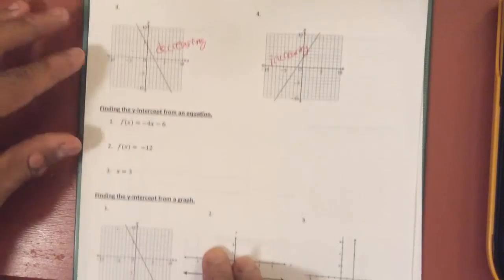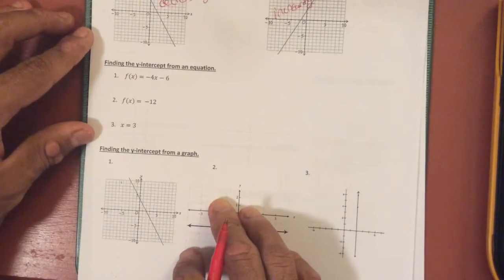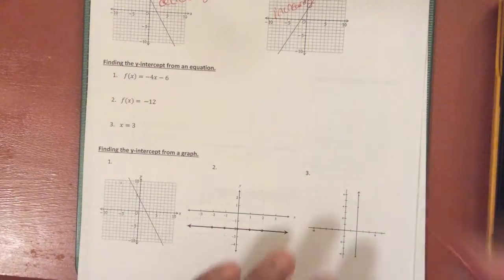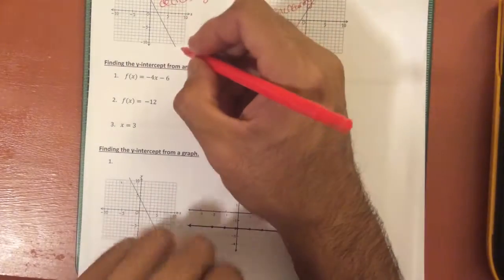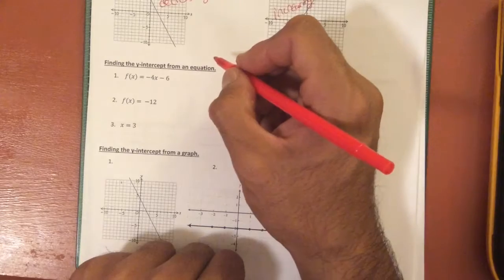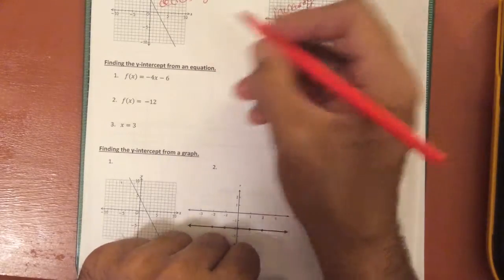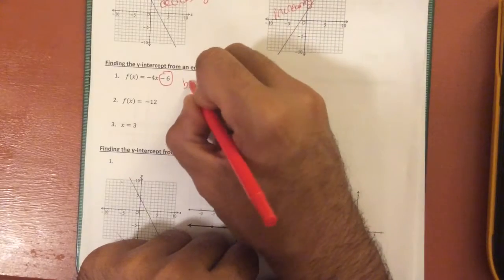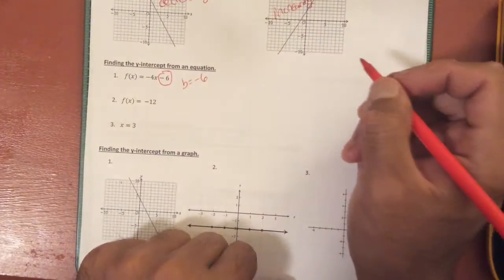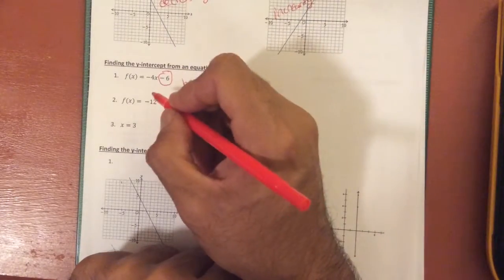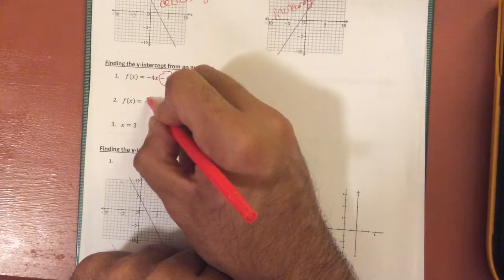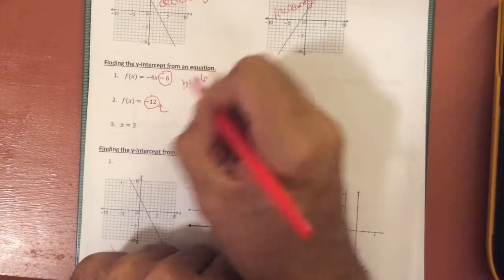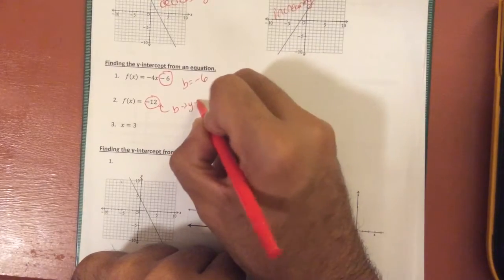Okay, moving on. For the next section, we're going to be finding the y-intercept from an equation. Remember, the y-intercept is the number without the x, or the letter b in the slope-intercept form. So for number 1, your y-intercept is -6, so b equals -6. For number 2, it's the number without the x, so that will be -12. That's your b, or your y-intercept.